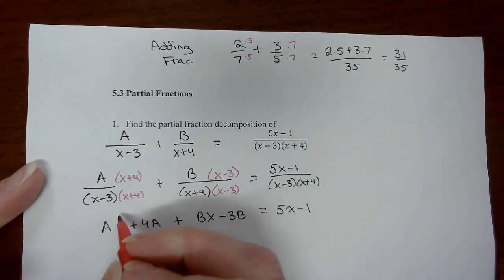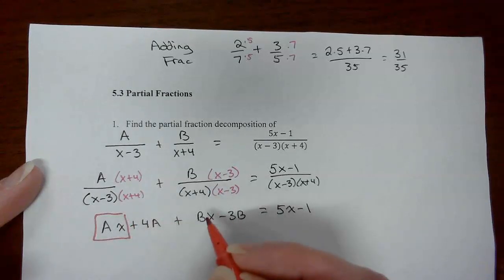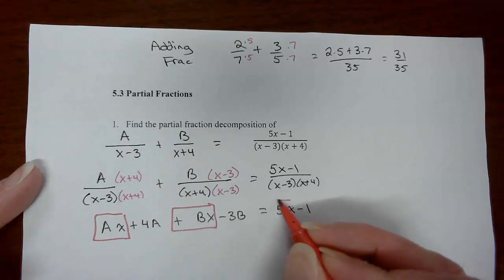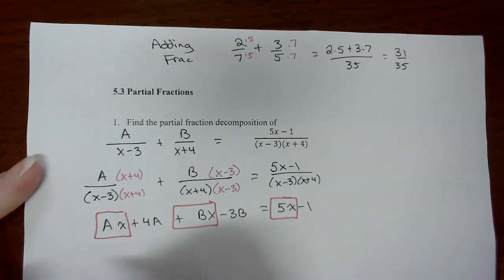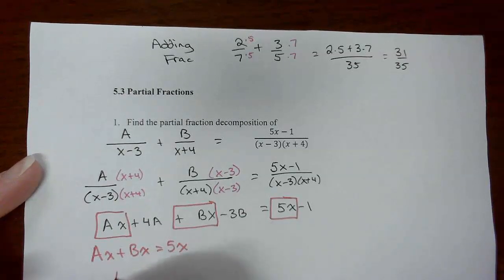All right, now look carefully. The parts with an x, ax plus bx, would have to add to give me 5x. Ax plus bx has to give me 5x. So a plus b had better be 5.